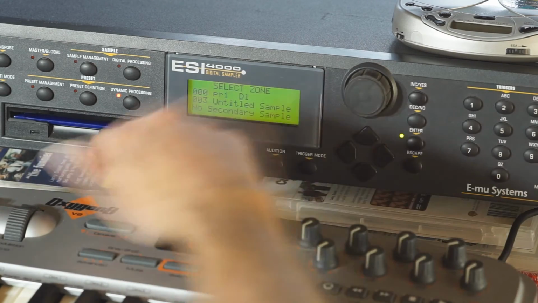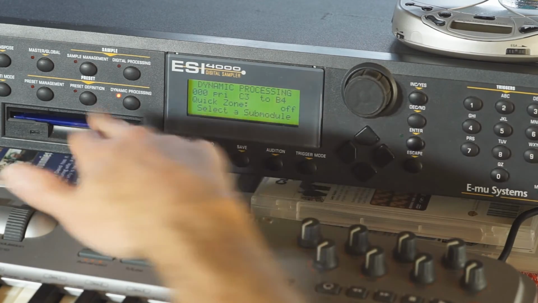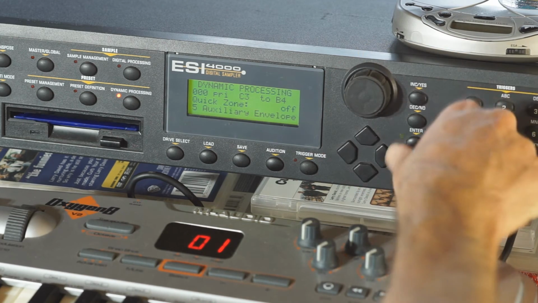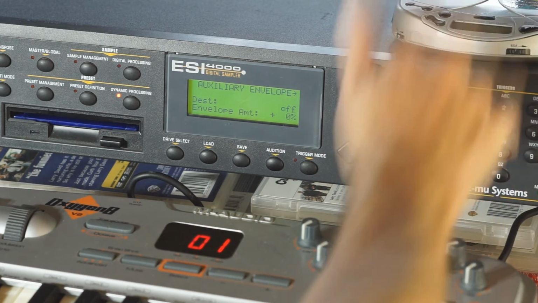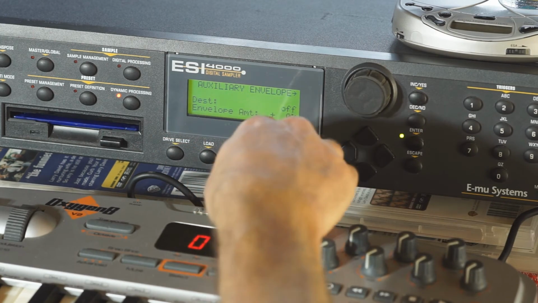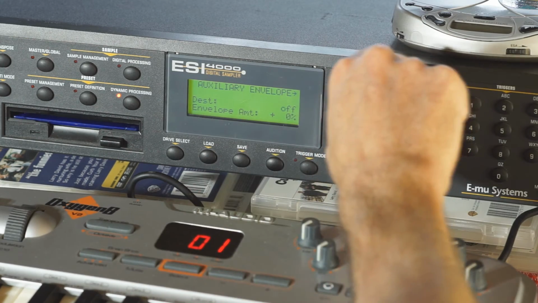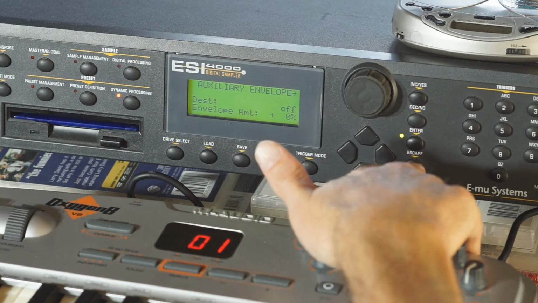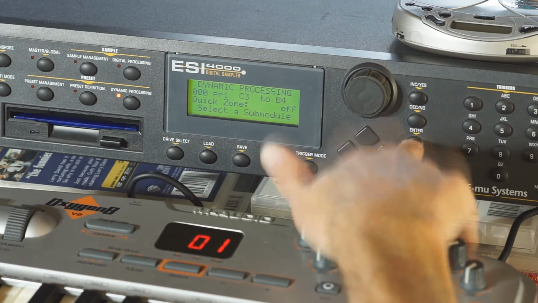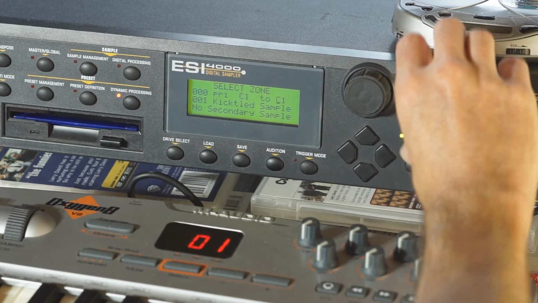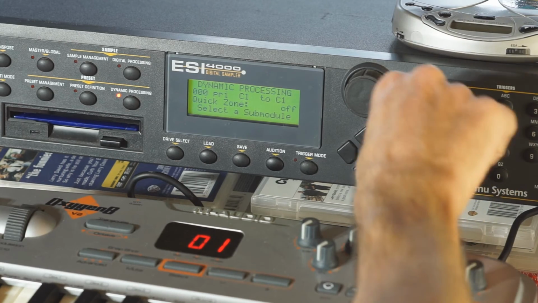The other thing I should show you actually, we'll just cancel that. In dynamic processing, the auxiliary envelope. That's awesome. Hang on a sec, wait, let's go back. Let's go and select a zone. All right, we'll go for the kick, yep.